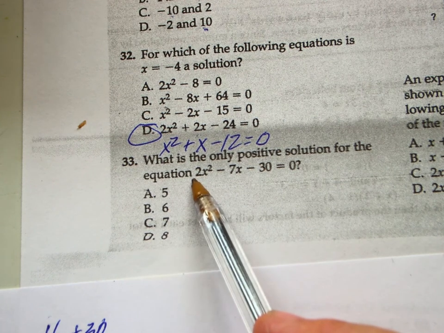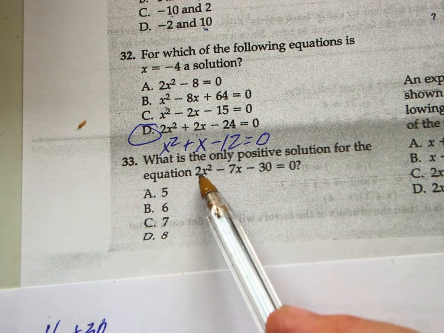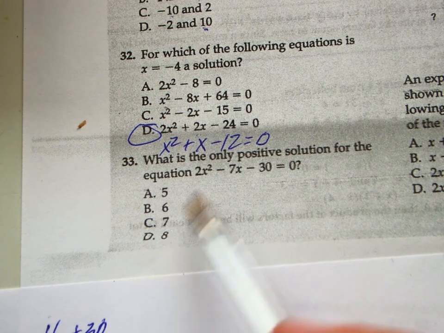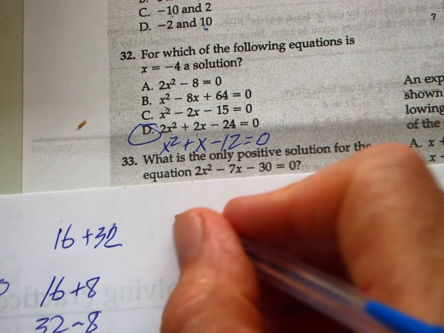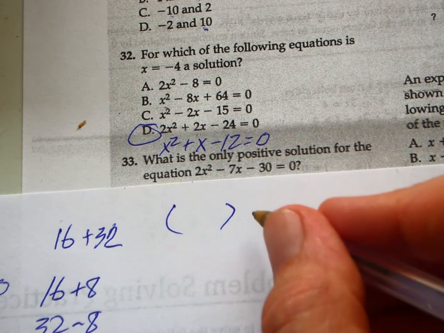times 2. So you're getting kind of big numbers. 7 squared is even bigger, 49 times 2. 8 squared is 64 times 2. So you have to work with big numbers. Let's see if we can do it by solving. So I got 2x squared. So I'm going to set it up like this.